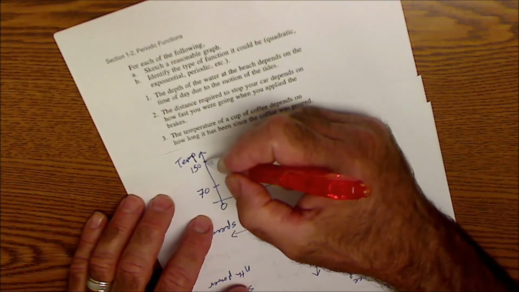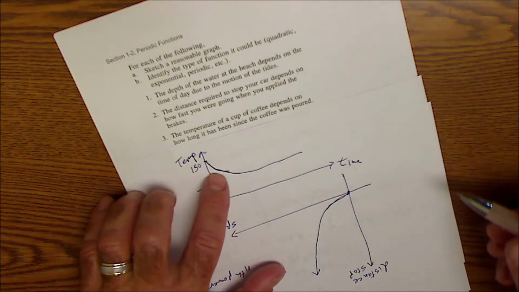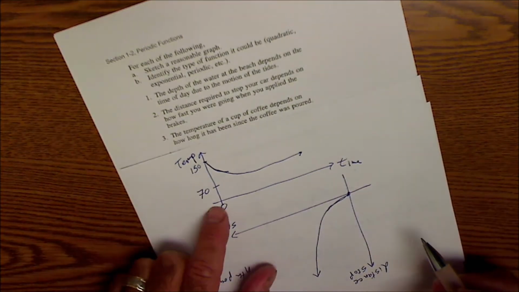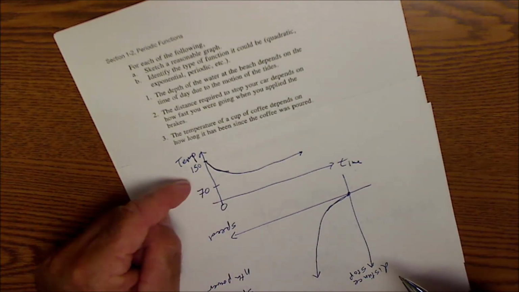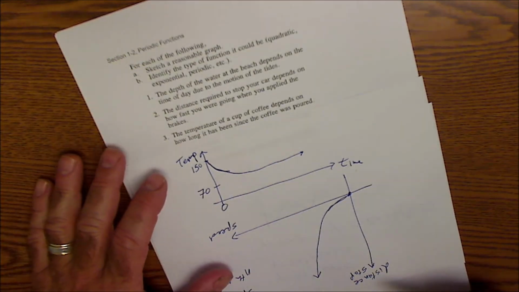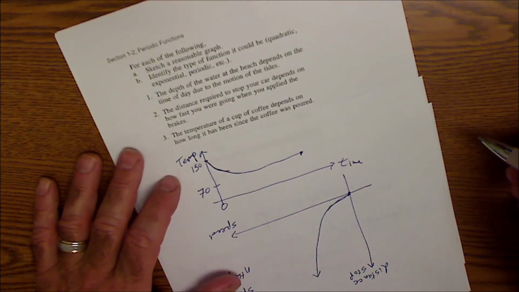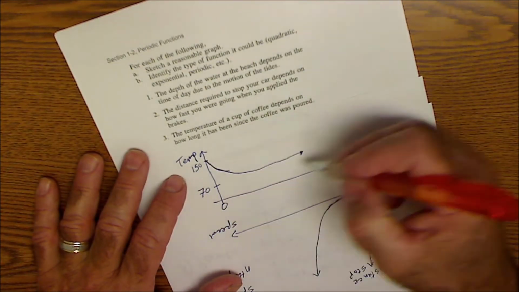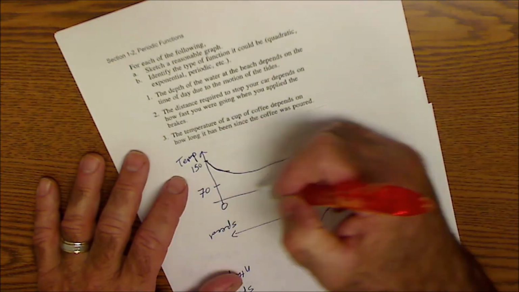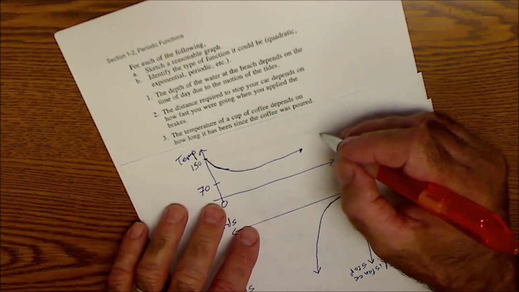And it's going to actually decrease like that at a decreasing rate until it becomes flat. It's never going to get colder than 70. It's never going to be hotter than 150. The range would be between 70 and 150. So it would look like that. It's an inverse function because x is going up, y is going down, and it's exponential. So this function is exponential.